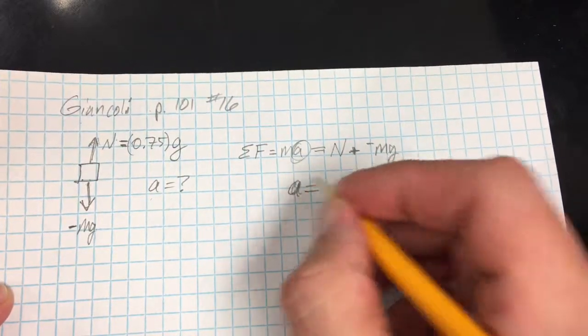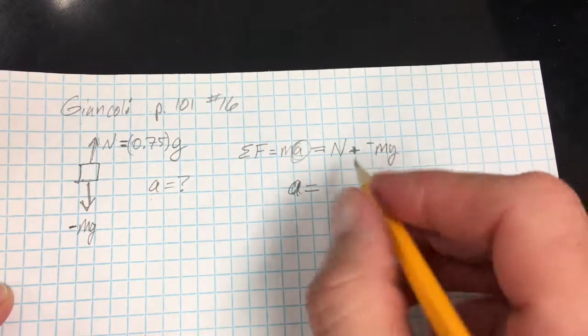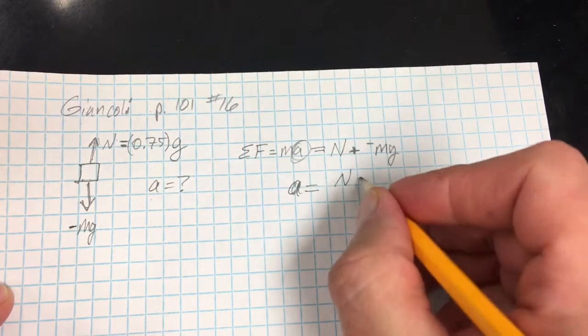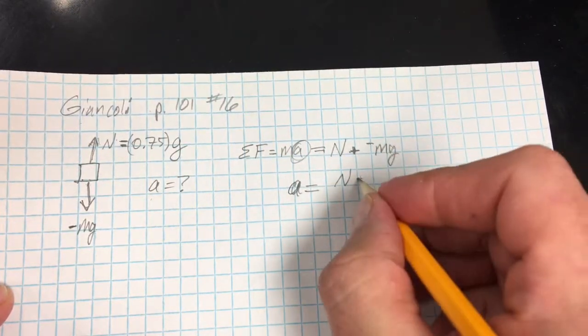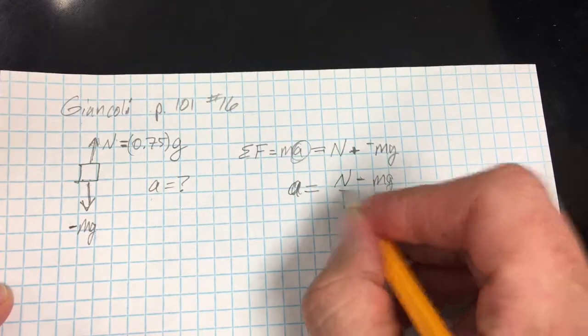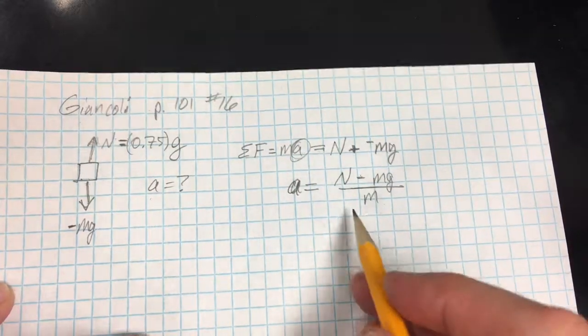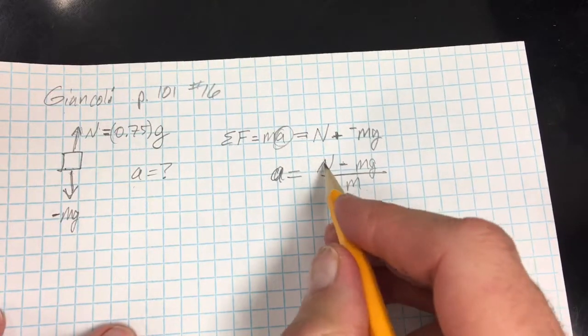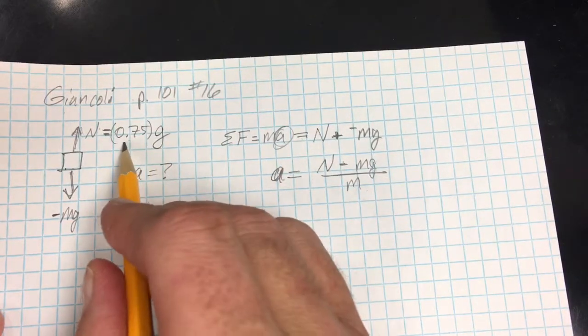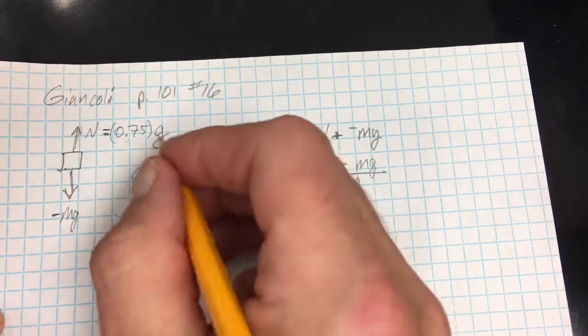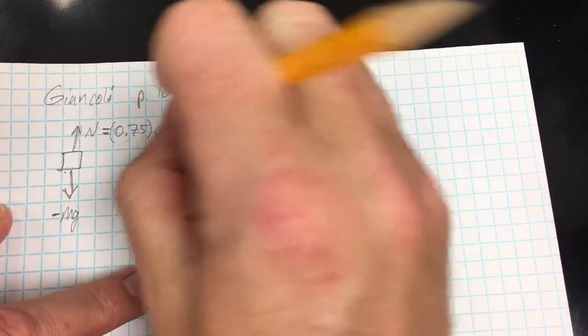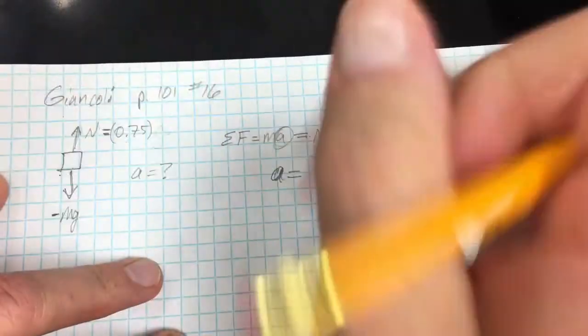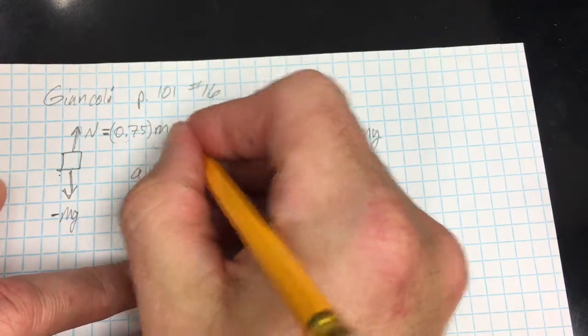I can isolate my unknown now by dividing out mass on both sides. And then, since that's a negative, that becomes that divided by that. And then let's remember how big the normal force was. It's 0.75 the weight of her. And by the way, typo, time to delete there.